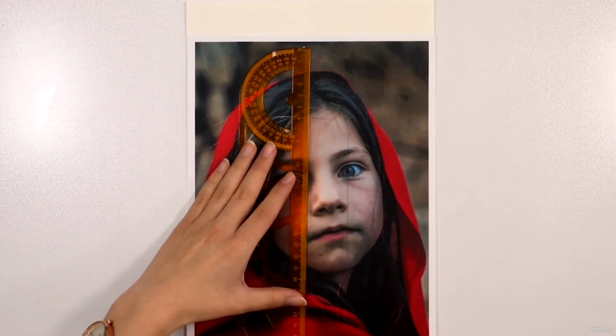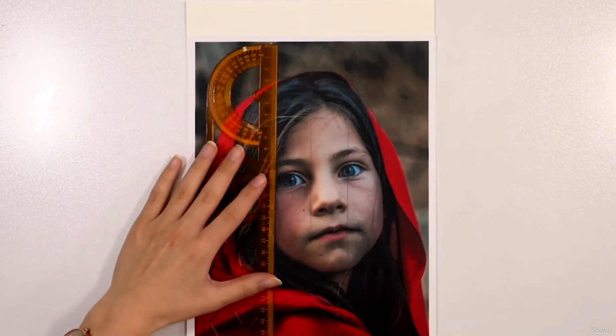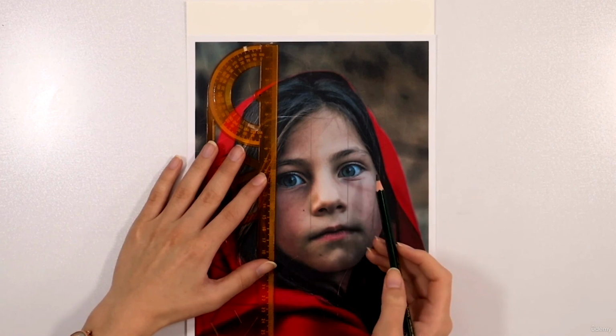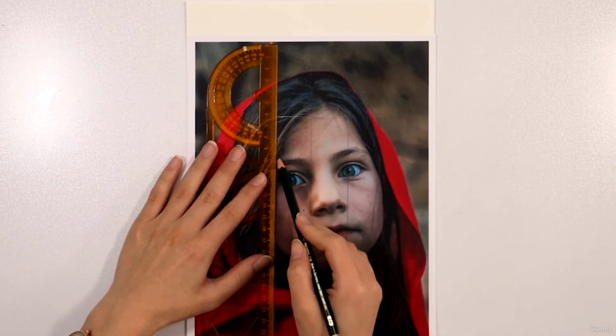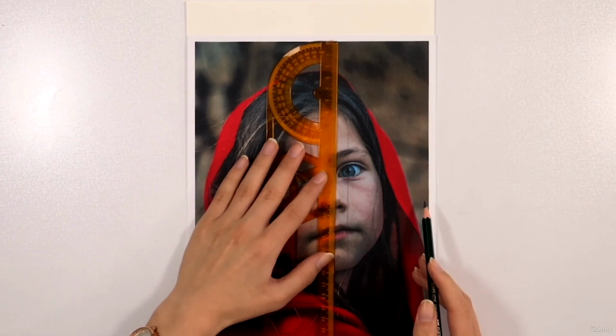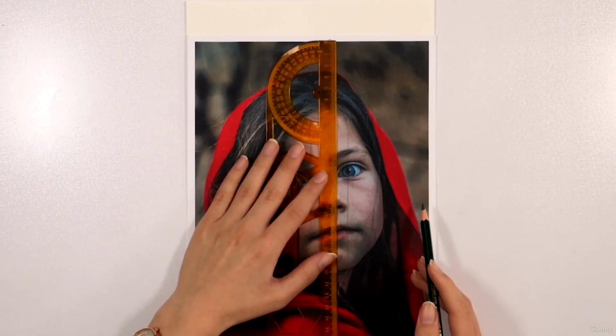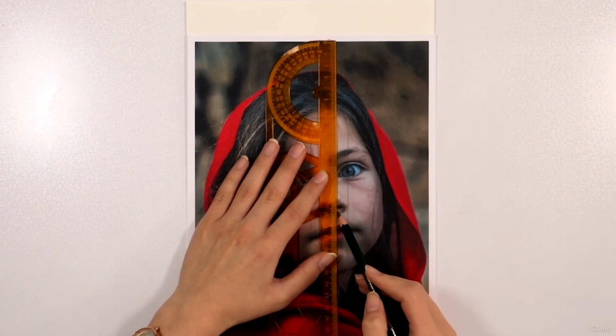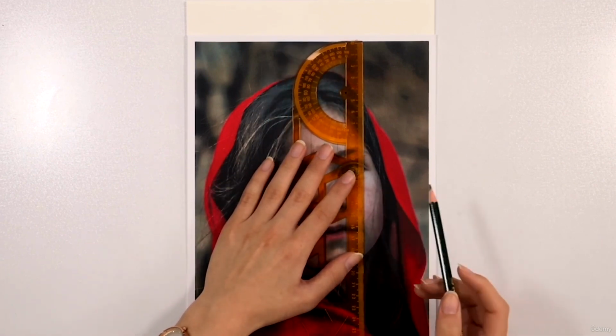We do it on either side of the nose here. Trying to look at the eyes, and create our vertical lines around each feature.